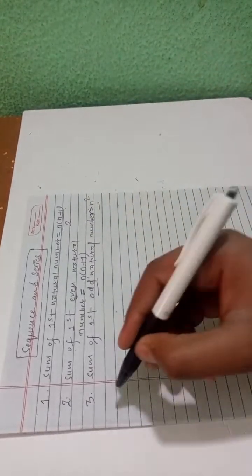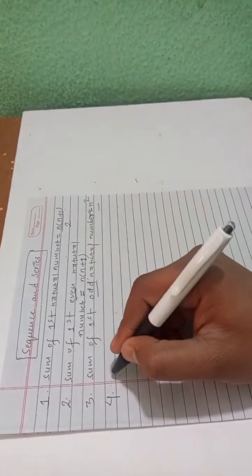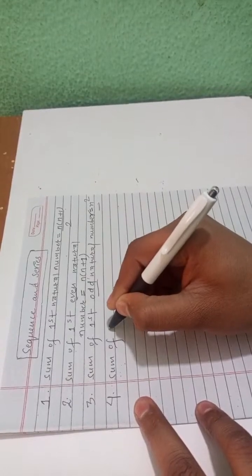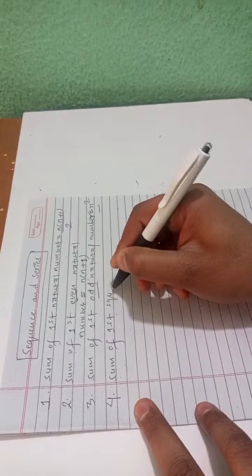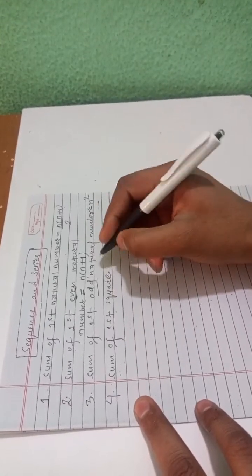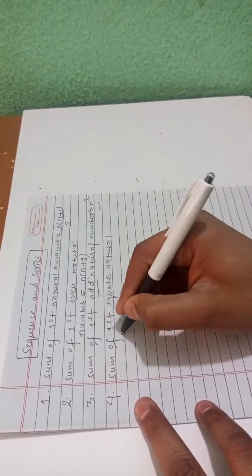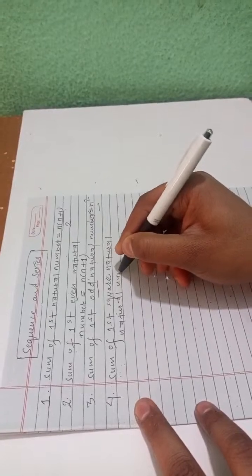And I will give you another: the sum of first square natural numbers.